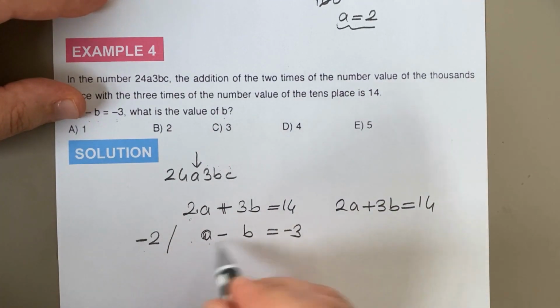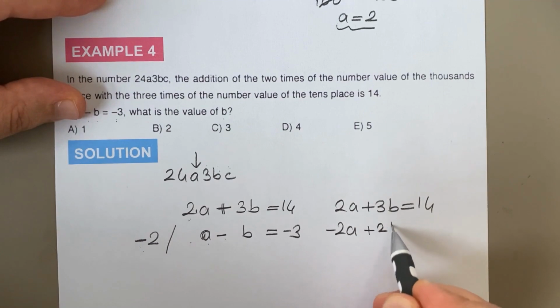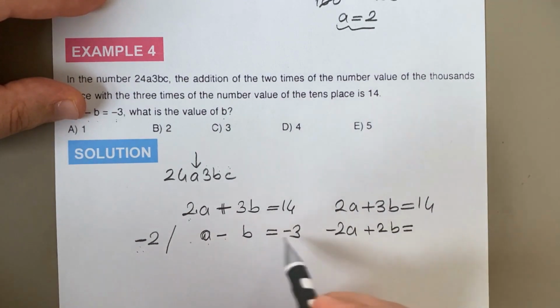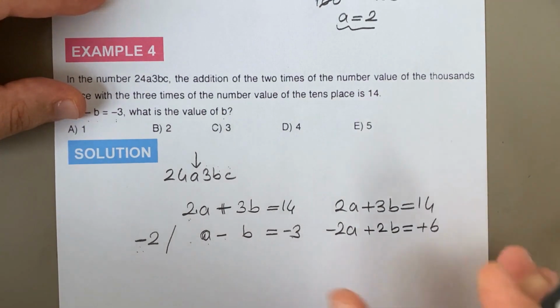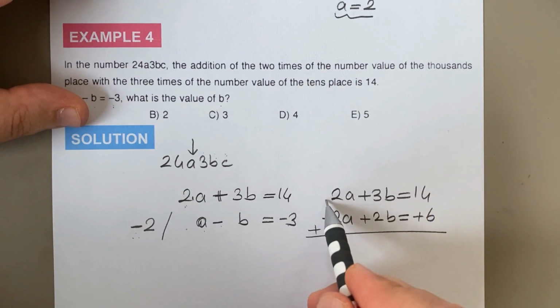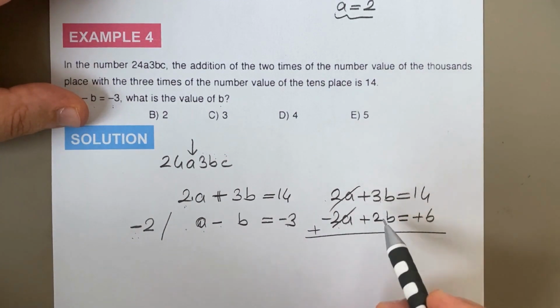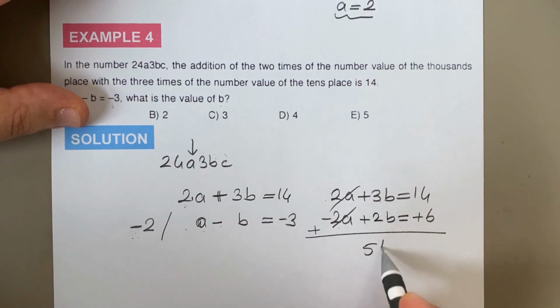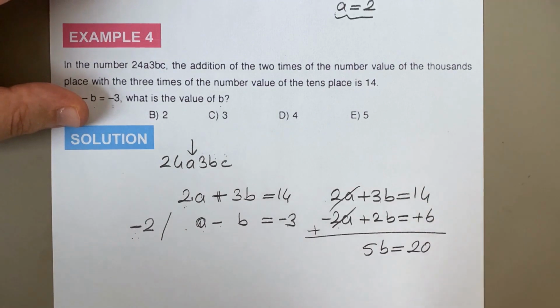When I multiply it by negative 2, I get negative 2a. The product of negative and negative gives me positive 2b. When I multiply negative 2 by negative 3, I get positive 6. Now I'm doing the addition. Plus 2a and minus 2a cancel each other out. When I add 3b and 2b, I get 5b. When I added this up, it made 20.